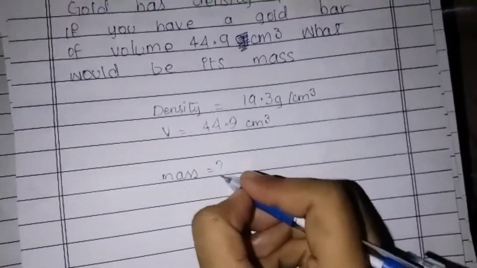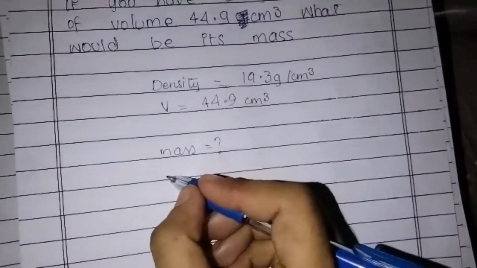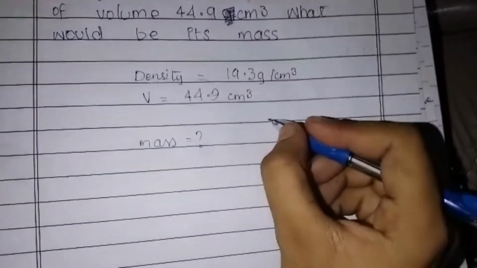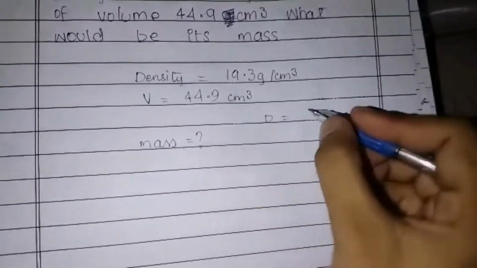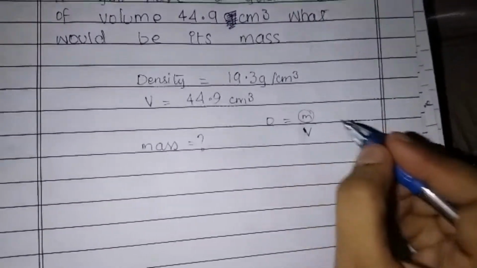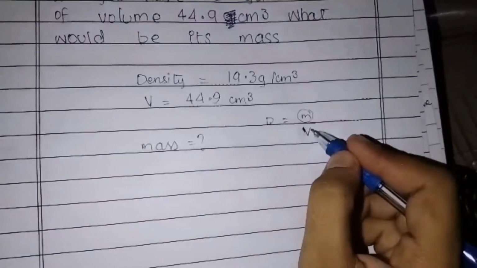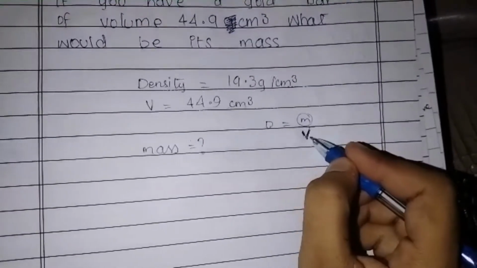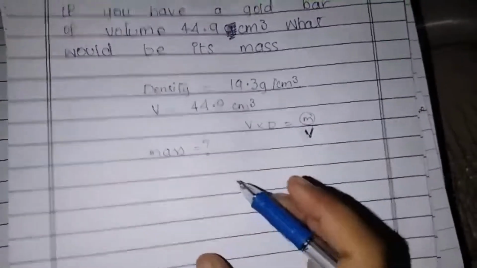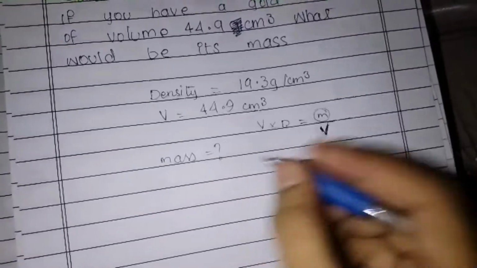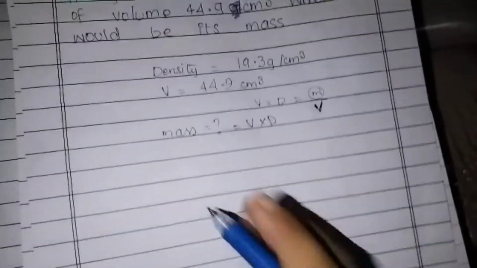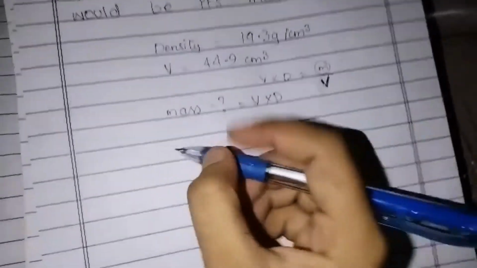As we talked about earlier, we can convert one equation to another equation just by doing this. Density is equal to mass over volume, and now we're going to calculate mass, and we are given density and volume. So we'll just take this volume from here to here and multiply it with density, and the mass will be equal to volume multiplied by density. So that's how we are going to calculate mass.